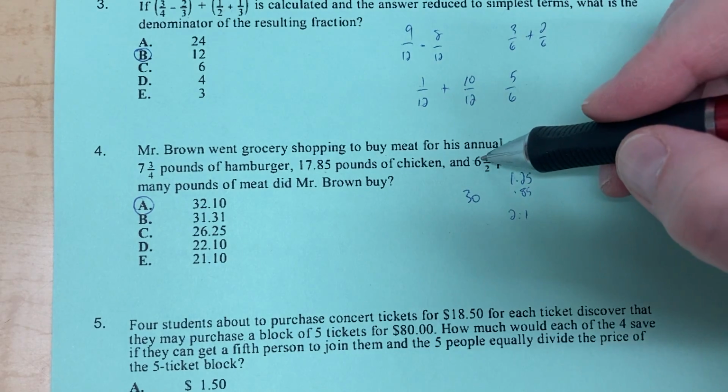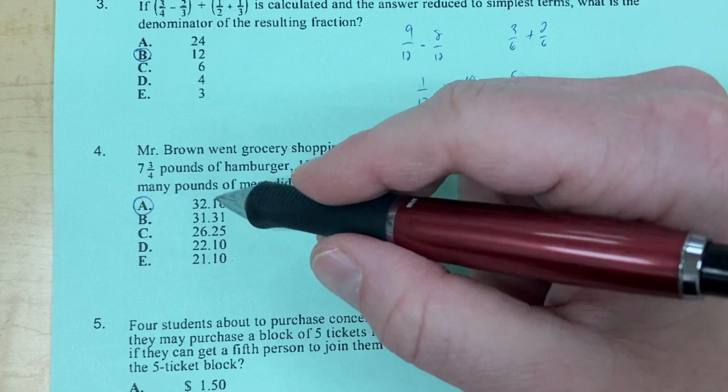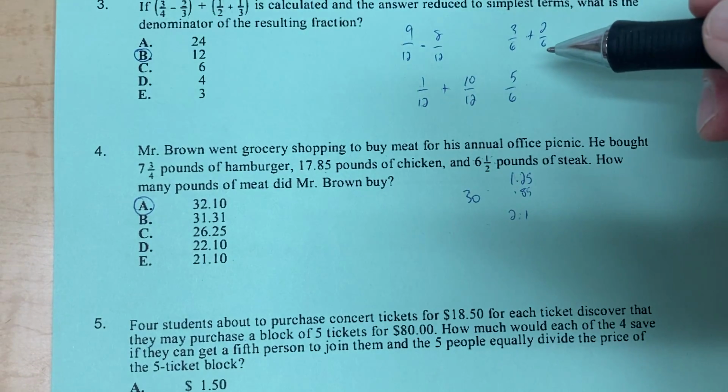Now again, if you add 6 plus 17 plus 7, you get 30. You know you can cross off these 3. And then it was just a decision between those two.